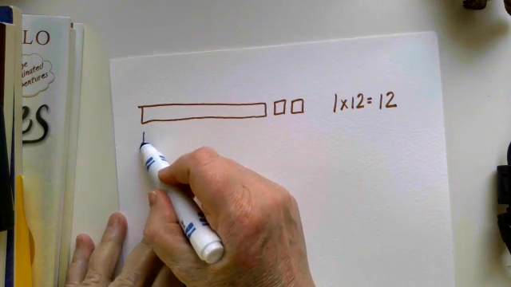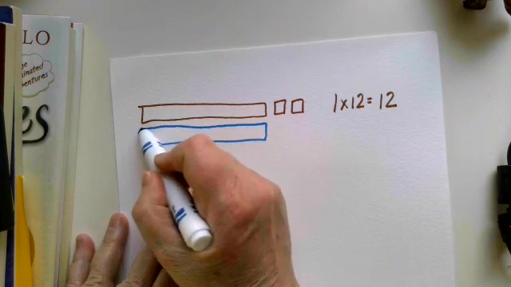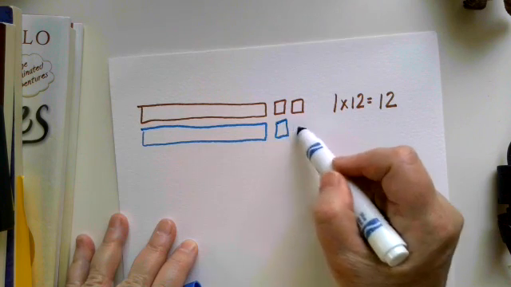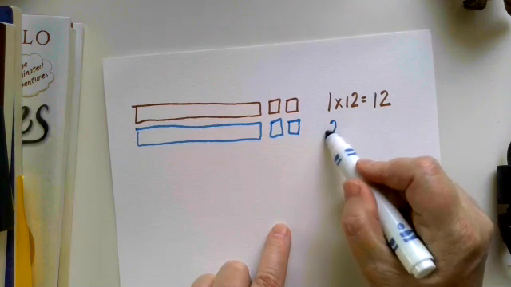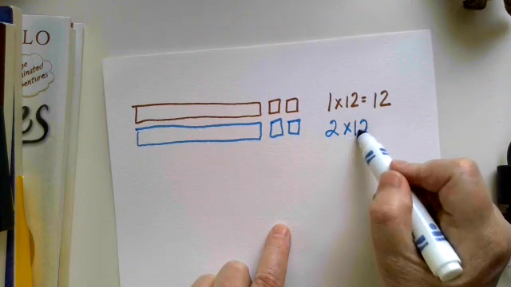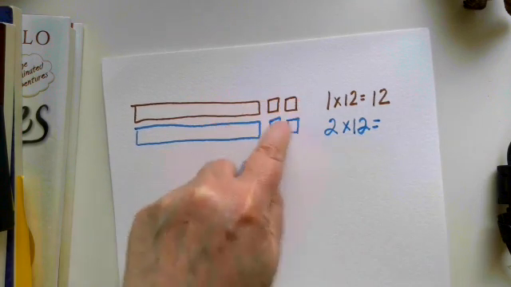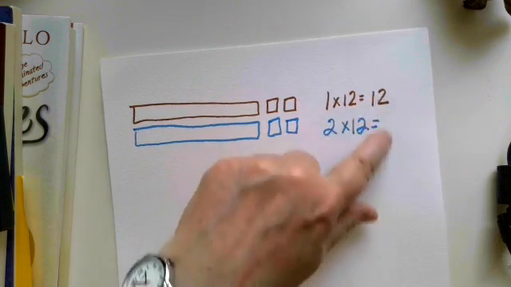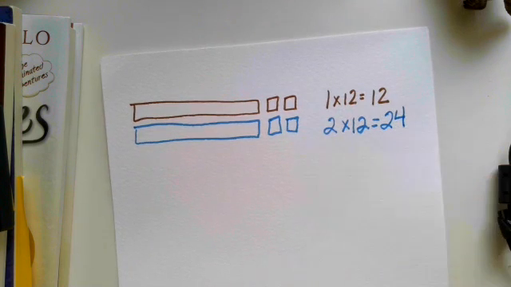Now, let's say I add another 10, 11, 12. Now I have 2 times 12. And that's 10, 20, 21, 22, 23, 24. We also know we could just do 12 plus 12 is 24.